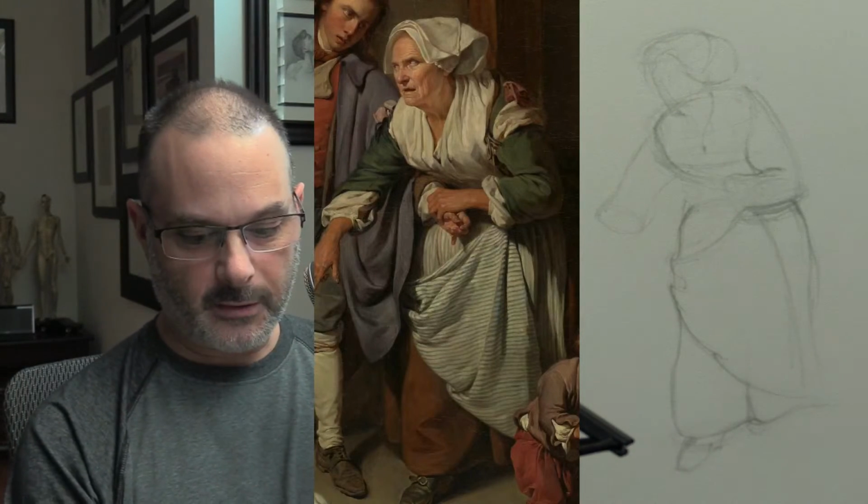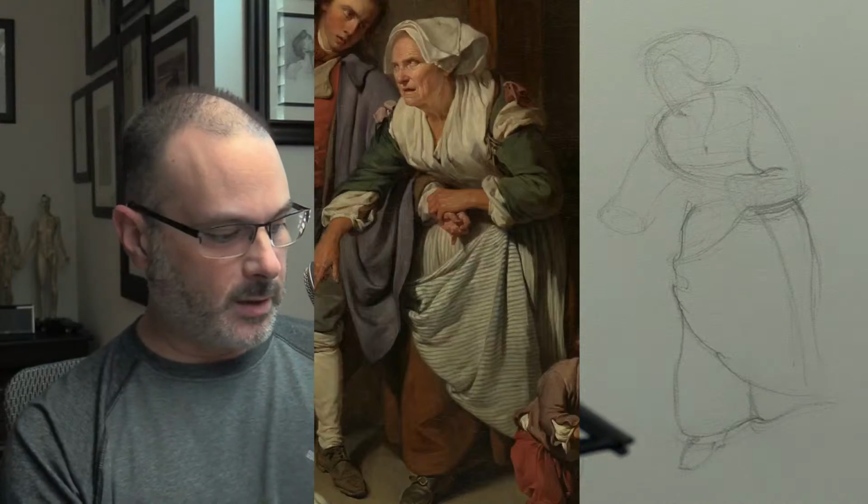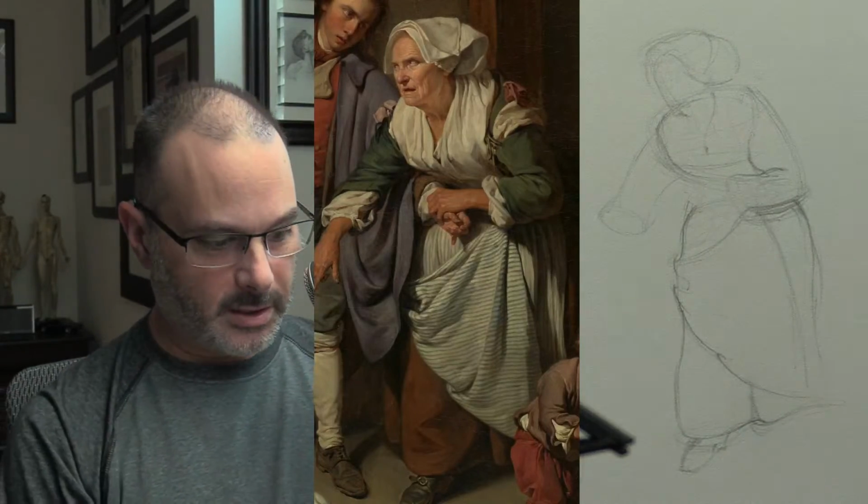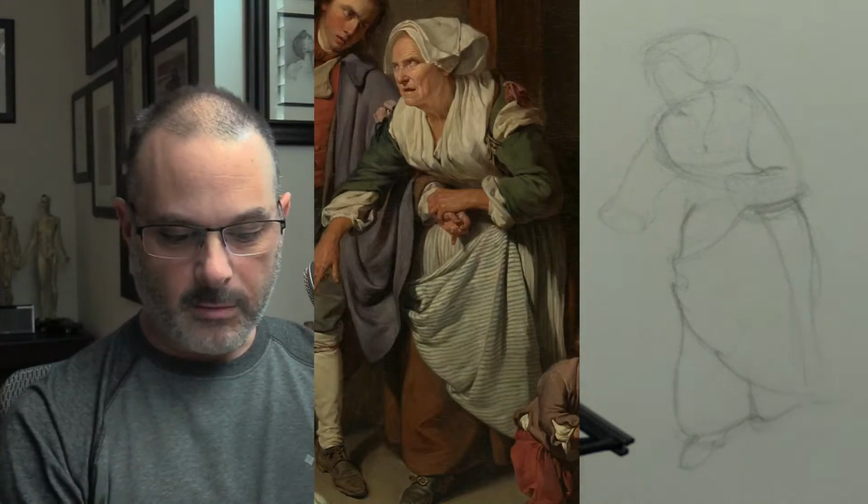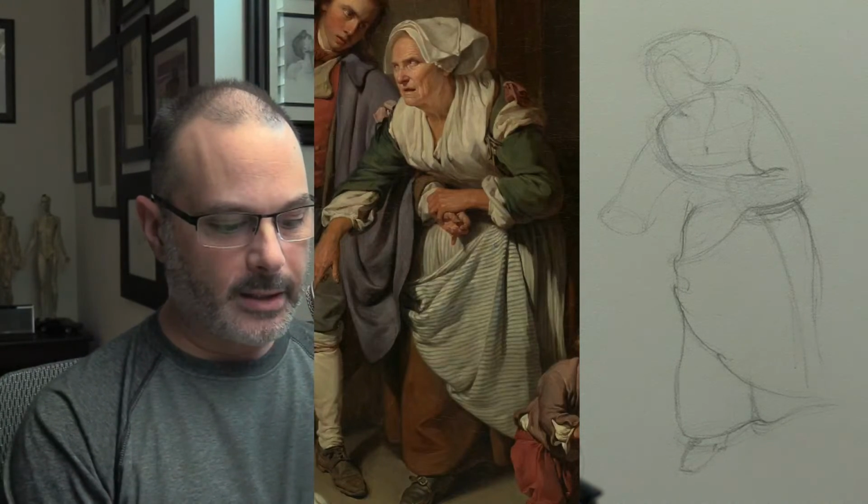The paper is Strathmore 400 series drawing paper. It's in the description. You can see everything in the description below where it says show more. Okay, let me just tape this. It's generic Strathmore paper, nothing fancy. It's affordable, and you can find it anywhere.